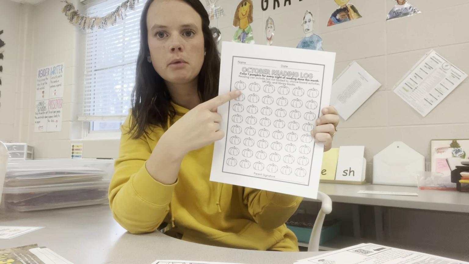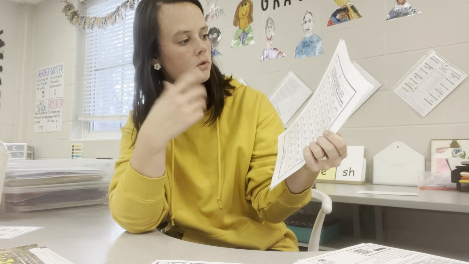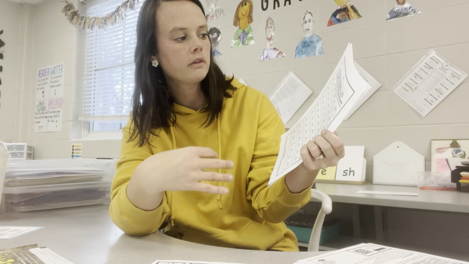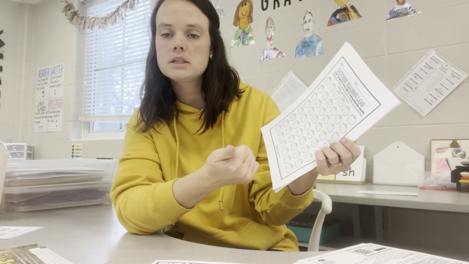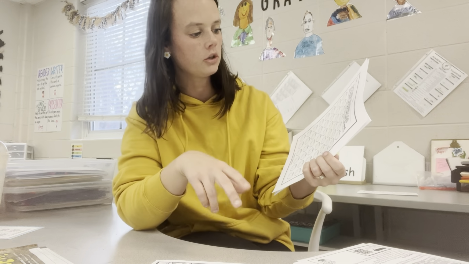It changes each month, but this month is pumpkins, and so they color a pumpkin for every night of reading. The homework can include, or the reading can include, the activities that go with their choice board. Again, if you haven't watched my September video, go ahead and watch that, and you'll know what I'm talking about. Their most common words or sight words, whatever you want to call them, and library books.